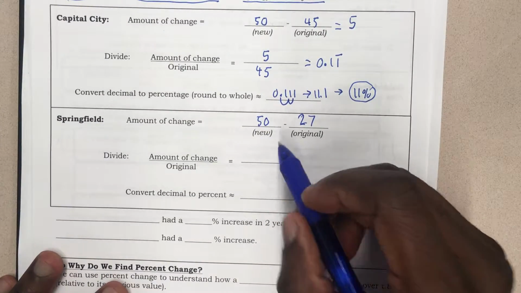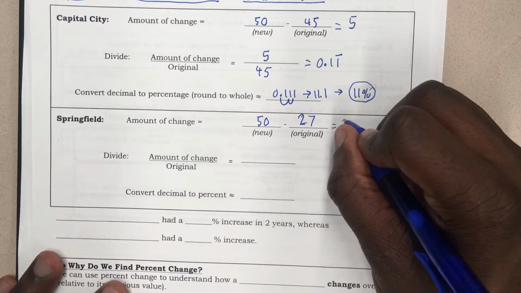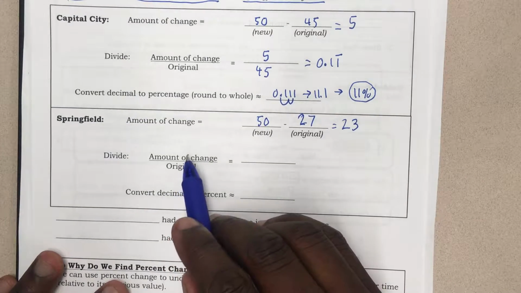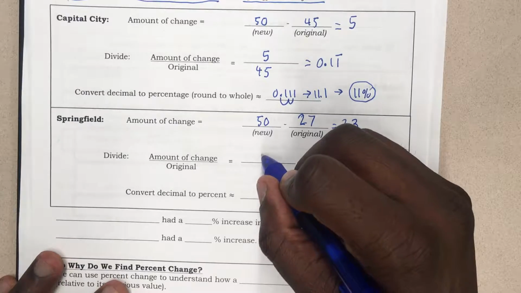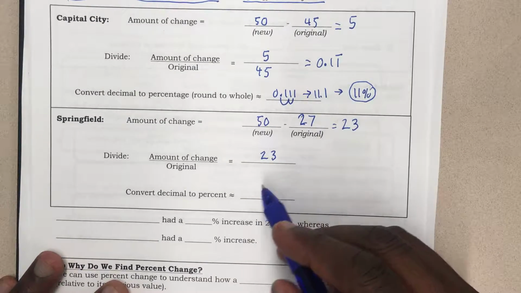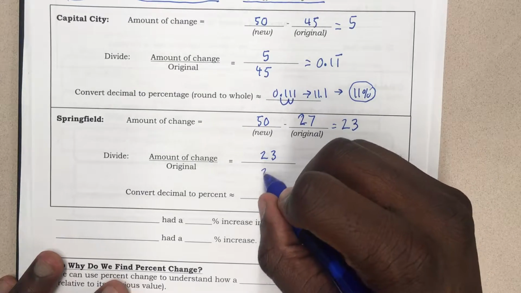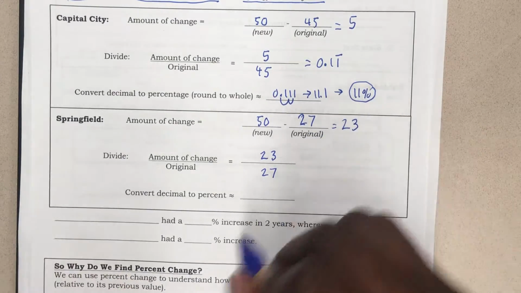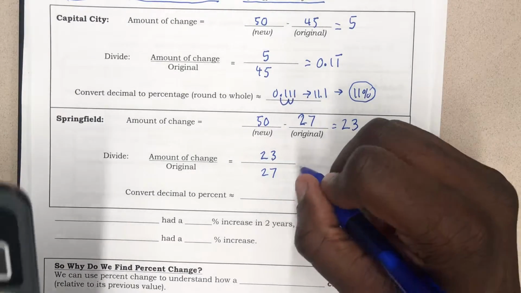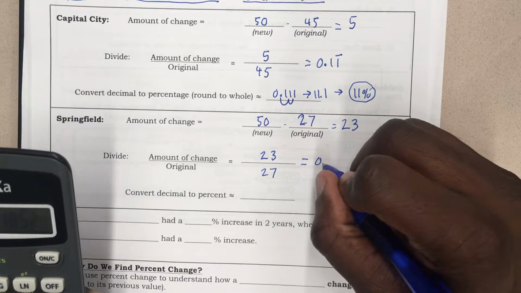So when I subtract here, 50 minus 27, I get 23. 23 is my change. So it says the amount of change over the original, I want to divide. The amount of change is 23 because it went up by 23 from there, and the original was 27. I just have that from right here that I know. And then I do that division. So I have 23 divided by 27.